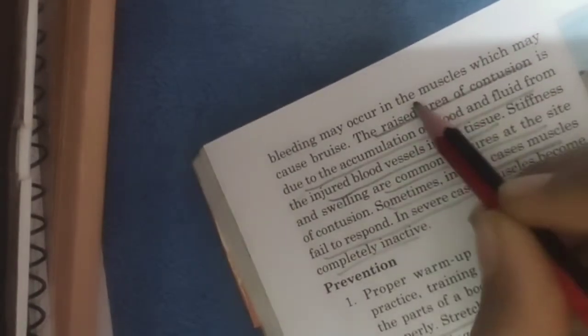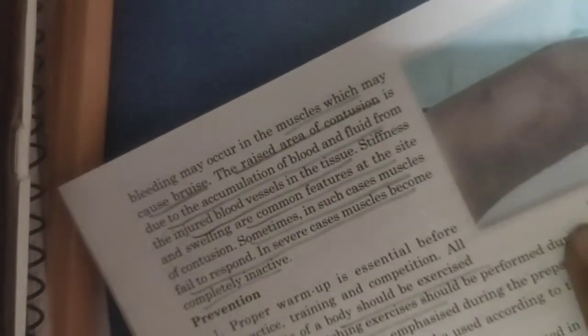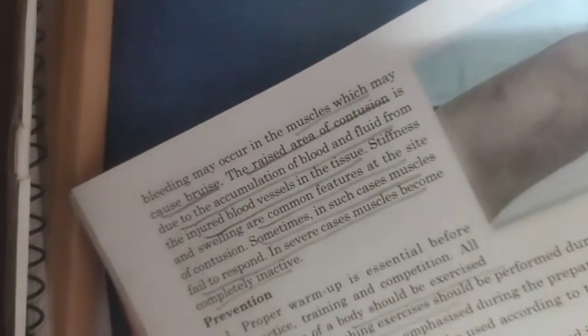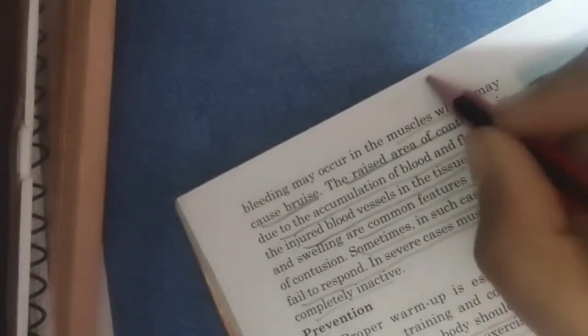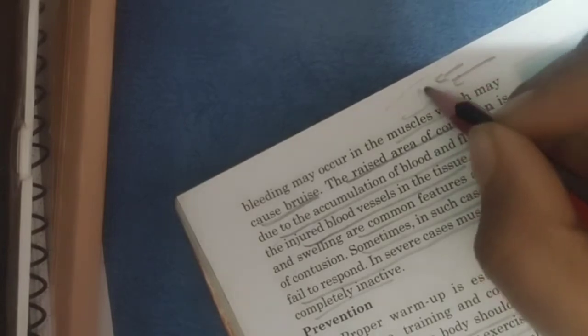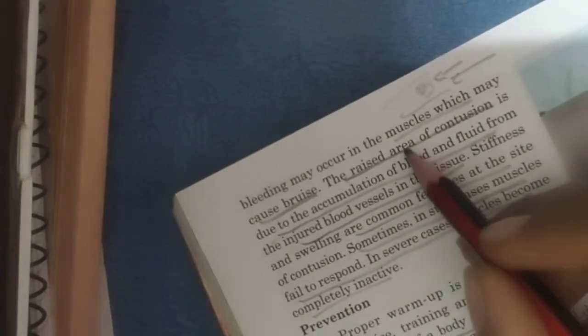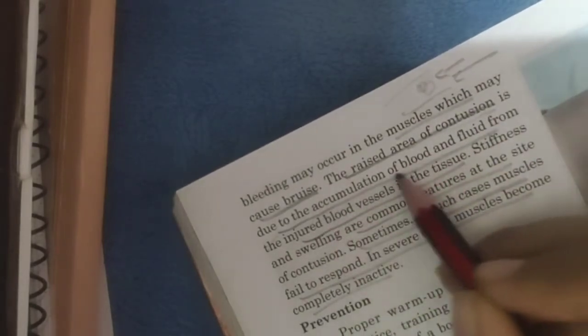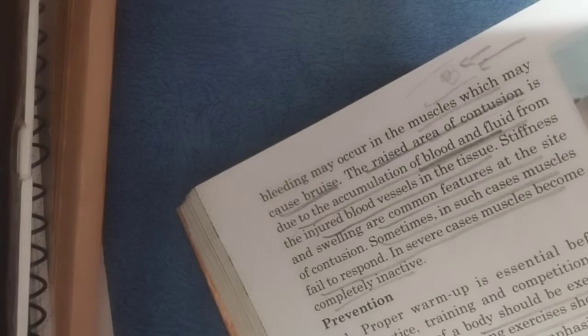Bleeding may occur in the muscles, which may cause a bruise. So here's a picture you can see. It won't be that clear, but basically the blood vessels in your muscles, the moment you get a direct hit on them, internal bleeding starts, which may become a bruise later on. So the raised area of contusion is due to accumulation of blood and fluid from the injured blood vessels of the tissue. So the blood vessels break inside the tissue.